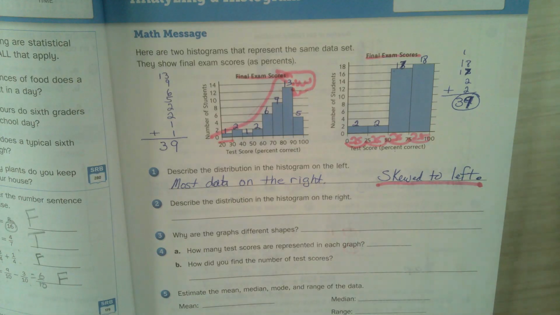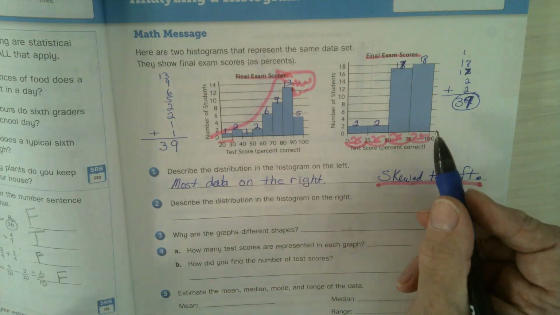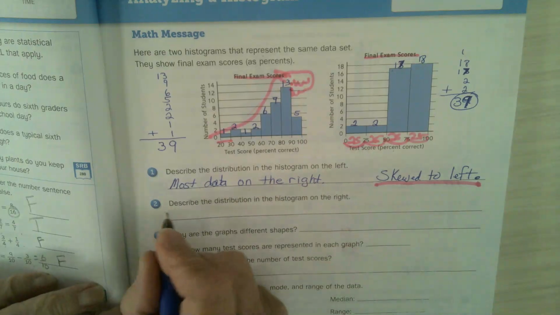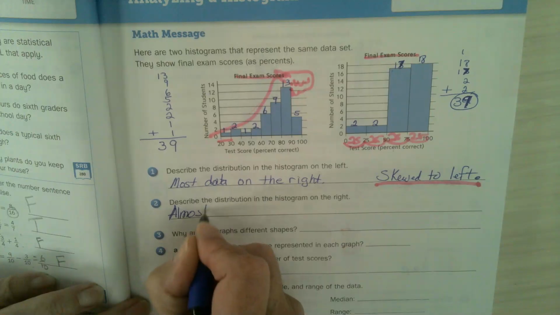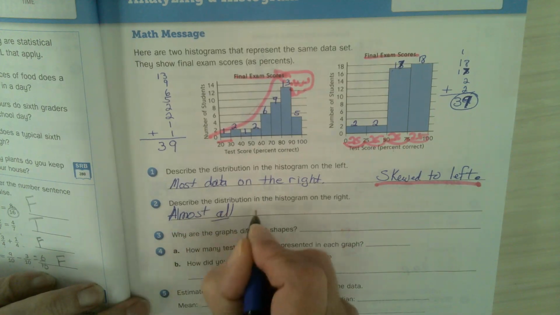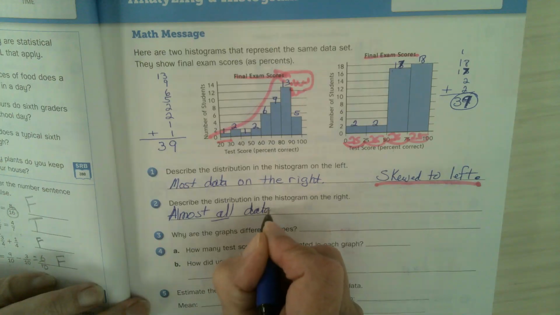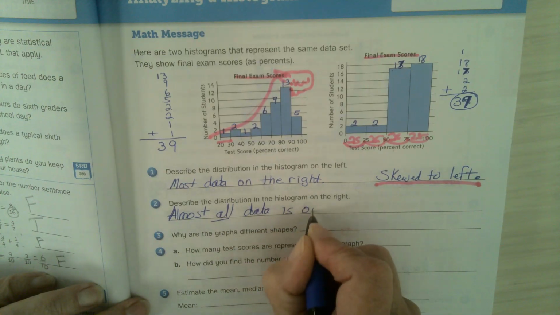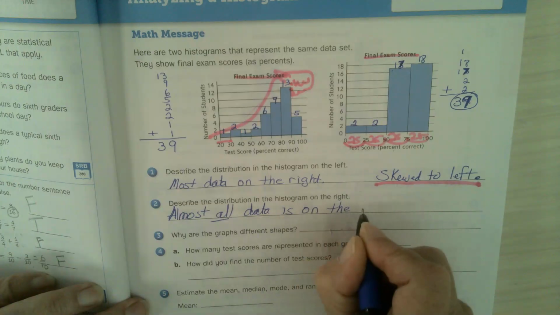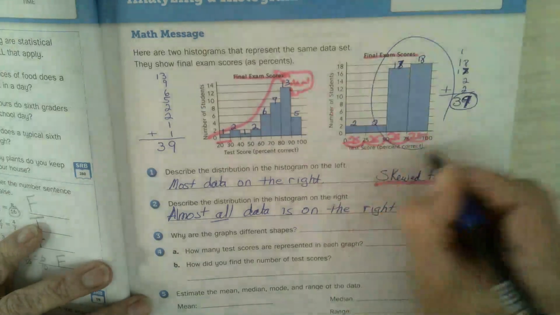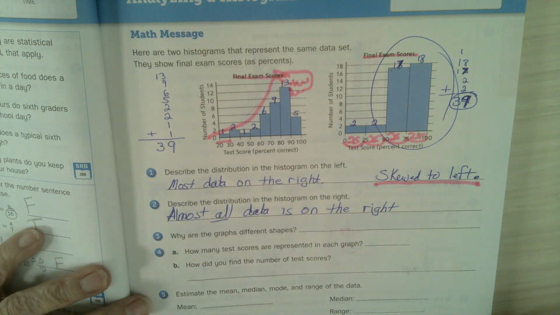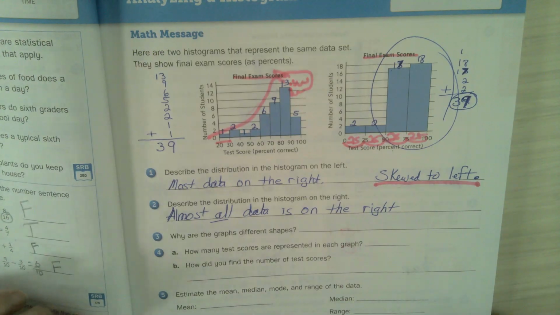Describe the distribution in the histogram on the right. Well, it's heavily weighted to the right, correct? Most data, in fact, almost all data is on the right. Yeah, it's like almost all of it is on the right on that one. Okay? Any questions?